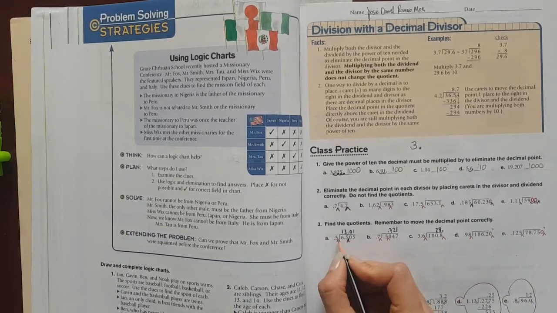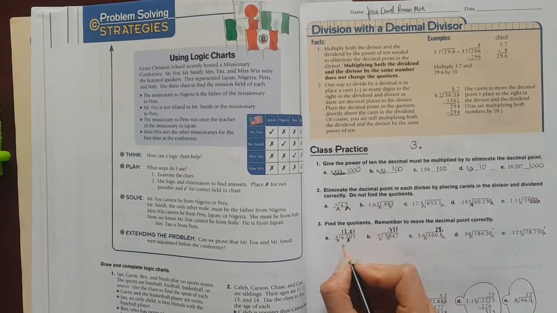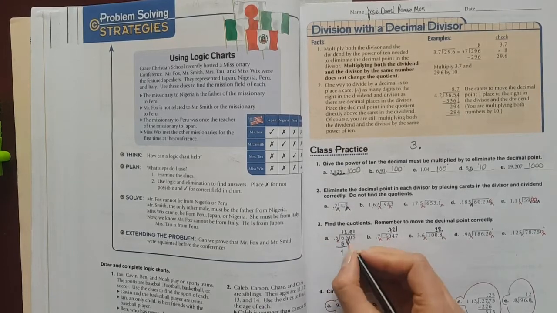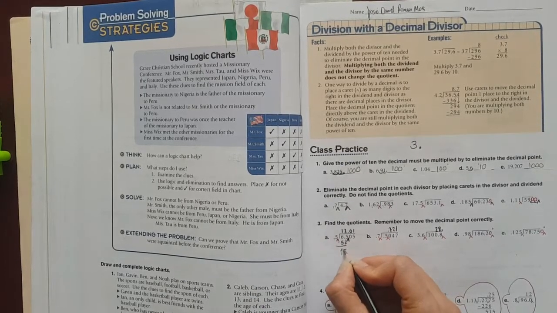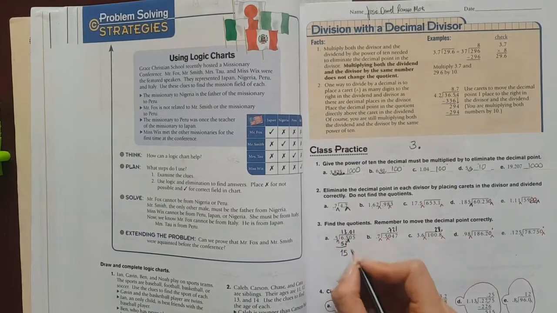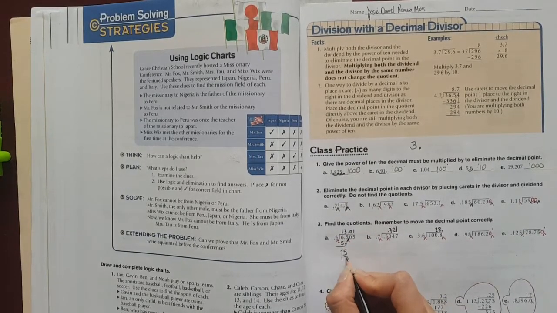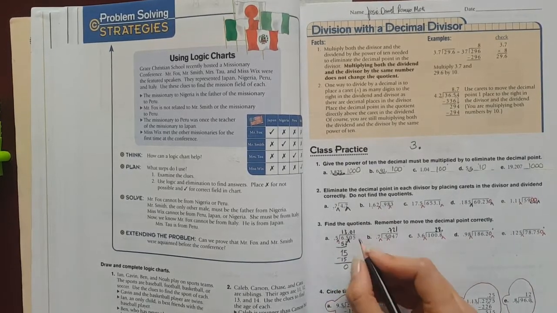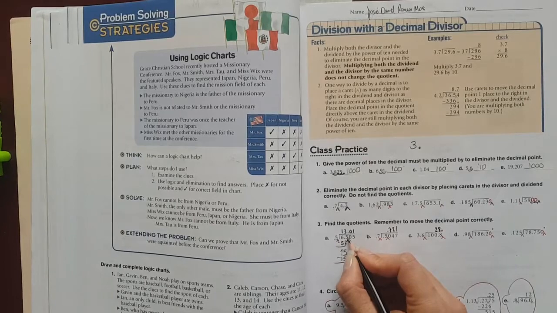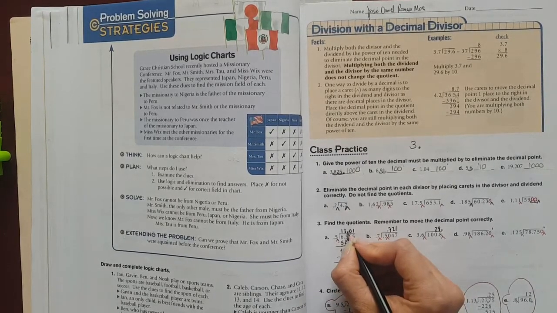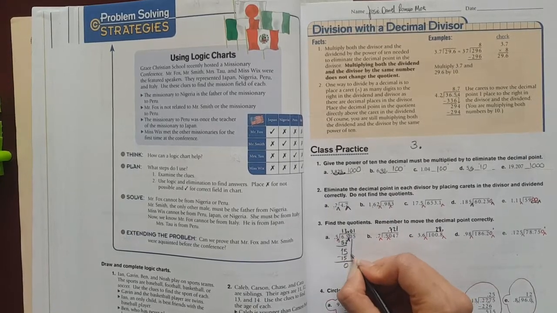How many digits do I have here? 1. So I'm going to take 1. 5 multiplied by 1, 5. 6 minus 5, 1. What happens next? Bring down. How many times may I find 5 in 15? 3. 3 multiplied by 5, 15. 15 minus 15, 0. Yes? Oh, what did I find right here? ¿Qué me encontré aquí? The point. So I will bring it up. Lo subo.